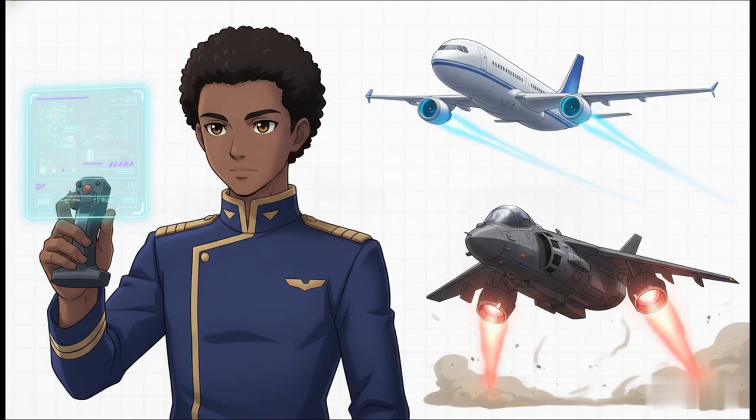Engine positioning plays a massive role too. You've probably noticed that commercial planes usually have their engines located under the wings parallel to the body. But some aircraft, particularly military jets like the Harrier, have engines positioned in a way that allows them to actually adjust the direction of the thrust. This gives them just unbelievable control over these horizontal and vertical forces.